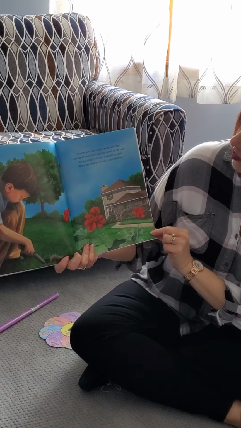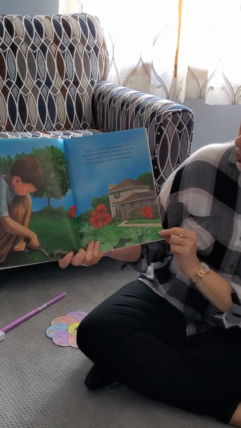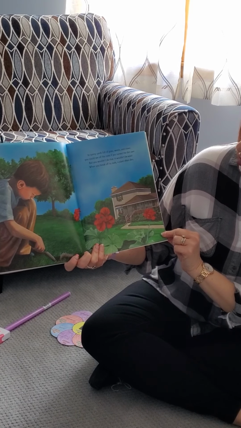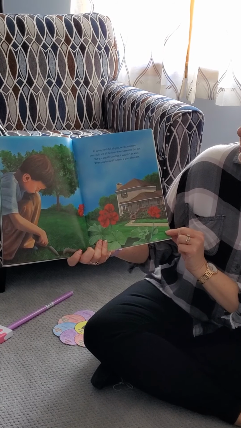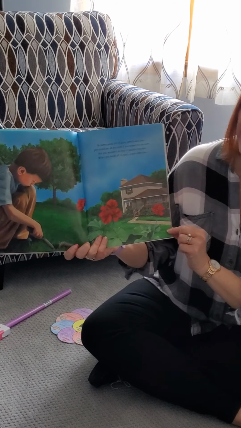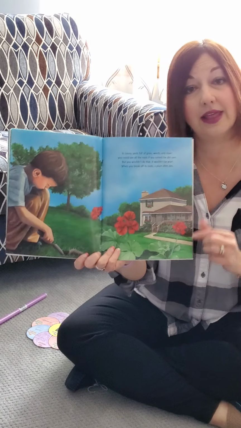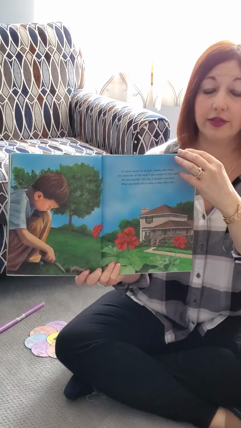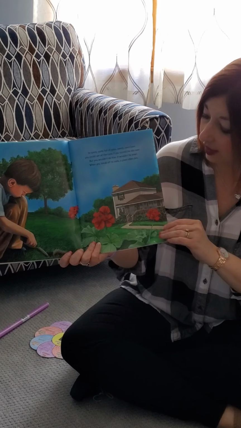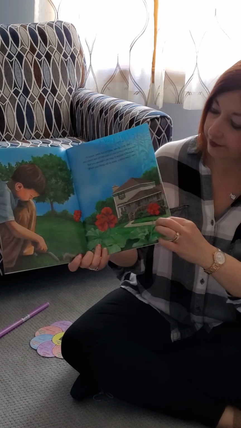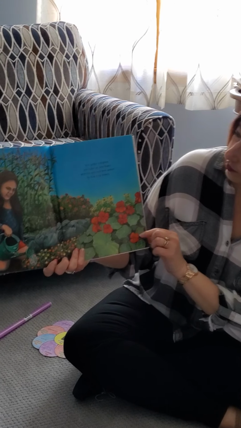In sunny yards full of grass, weeds, and clover, you could see all the roots if you turned the dirt over. But you wouldn't do that. It wouldn't be wise. When you break off its roots, a plant often dies. That's why when we pick flowers, they're no longer attached to the ground in their roots, and they live for a little while, but then they end up dying. They need their roots to live.